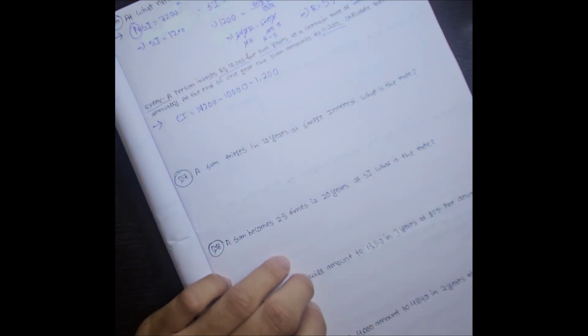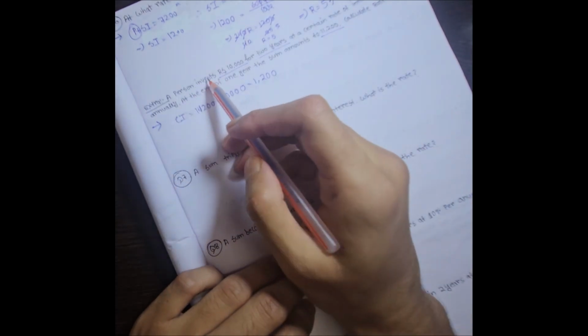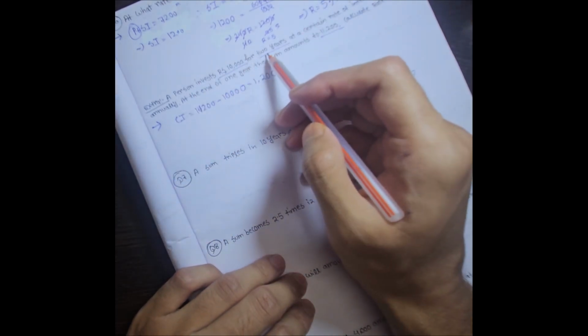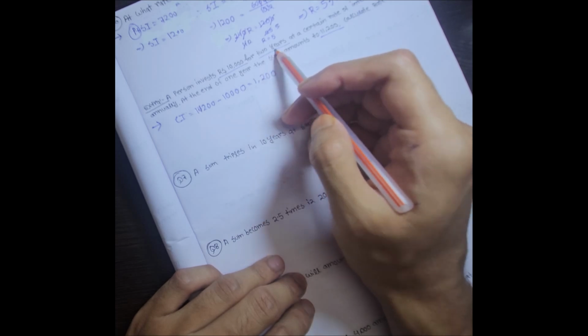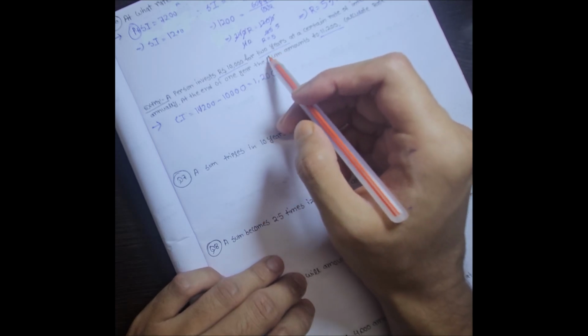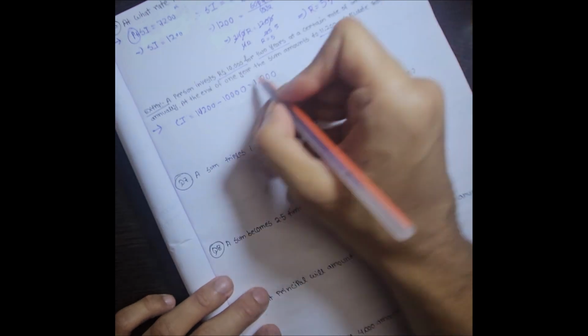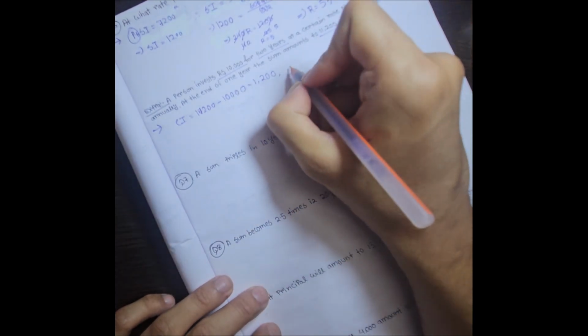Now they say a person invests rupees 10,000, but we don't need to find the compound interest for 2 years. We just need to find it for 1 year. So we didn't even need to find that. So let's use the formula.